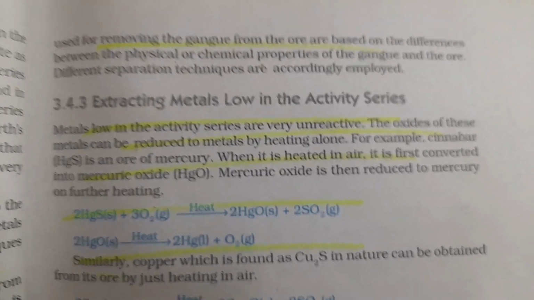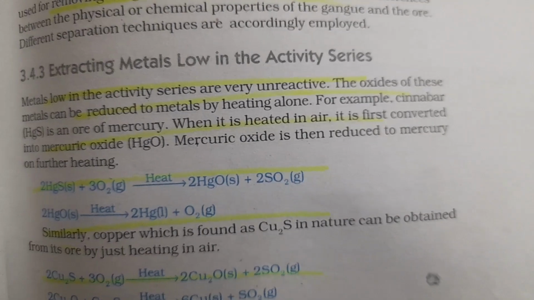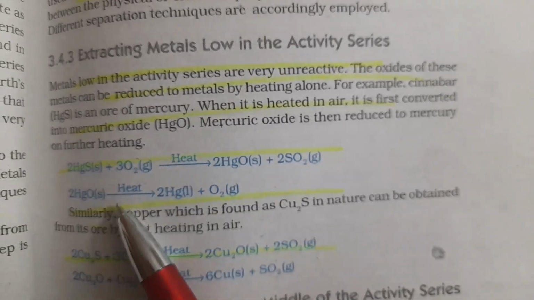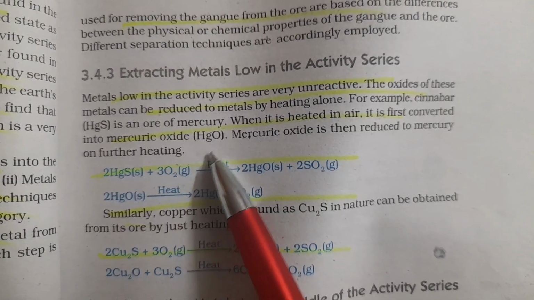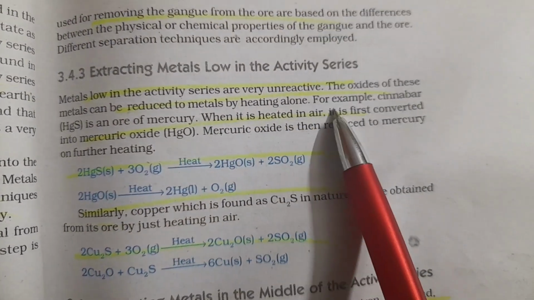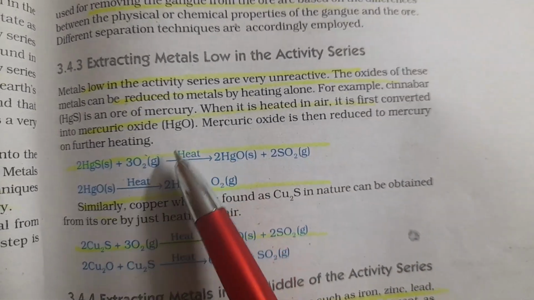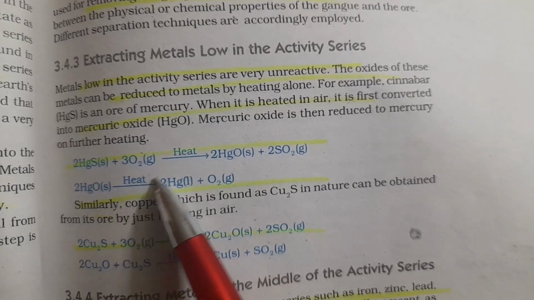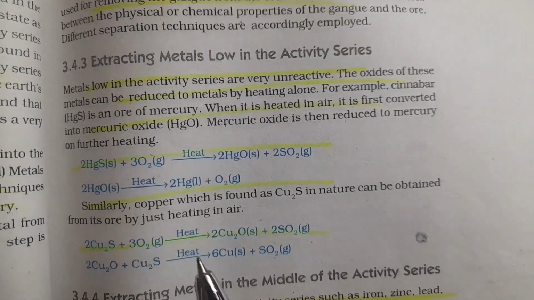mostly very unreactive. So the oxides of these metals can be reduced to metals, you just need to heat it. See, for example, mercury, cinnabar HgS, that is an ore of mercury. So when you heat that in air, firstly HgS is converted into HgO, just by heating. From HgO, simply by heating you get mercury.